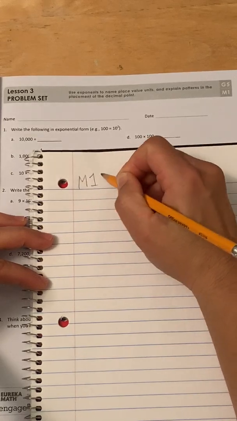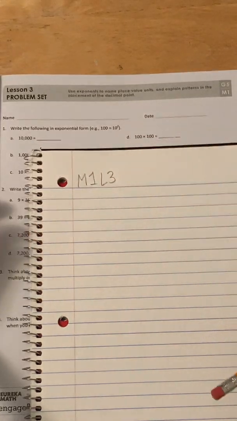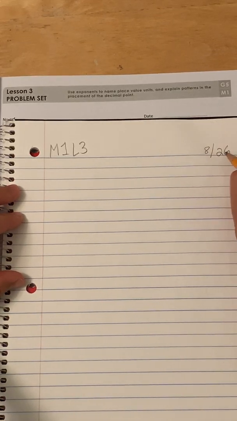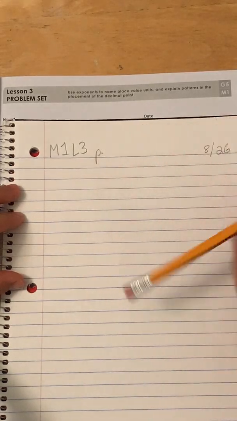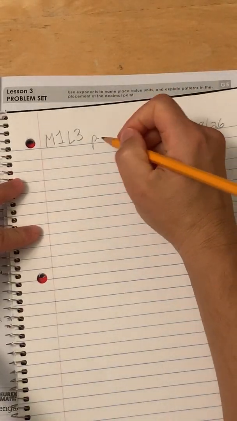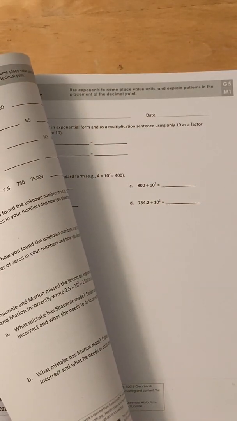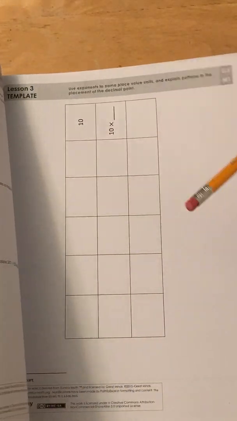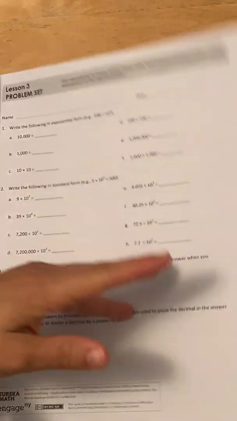Module 1, Lesson 3, today's date, which is August 26th. And this starts on page 25. So the pages today are 25 to 27, and then the homework is 29 to 30.